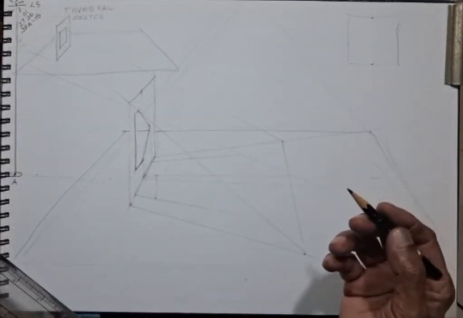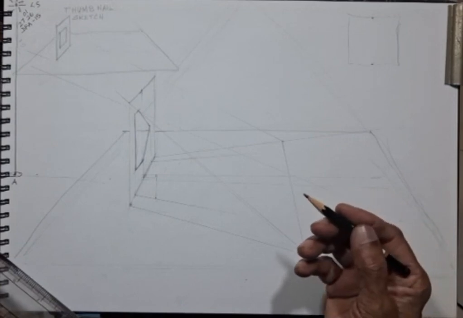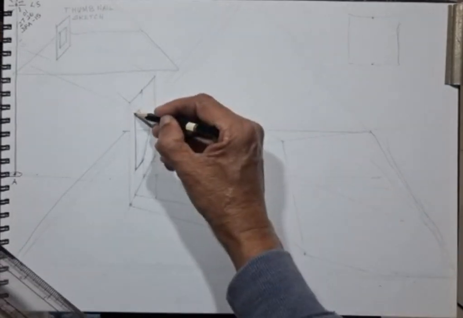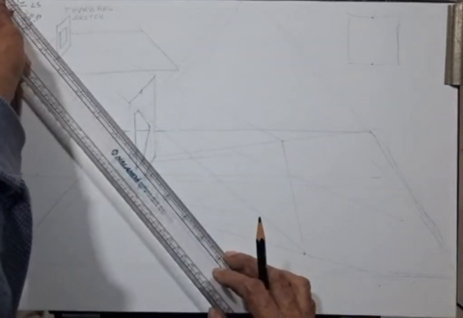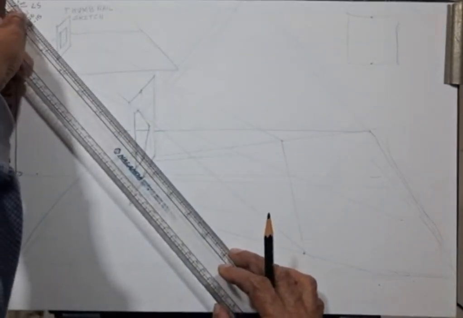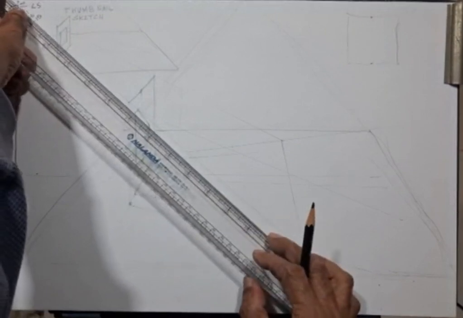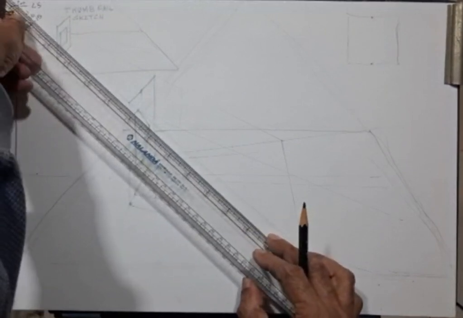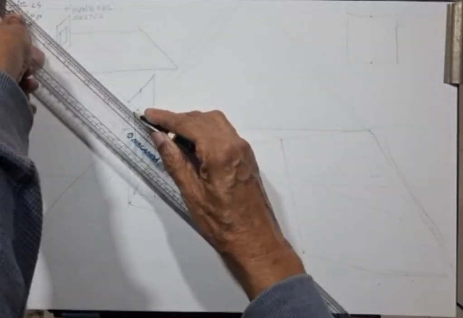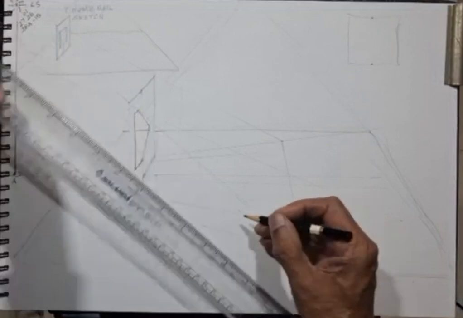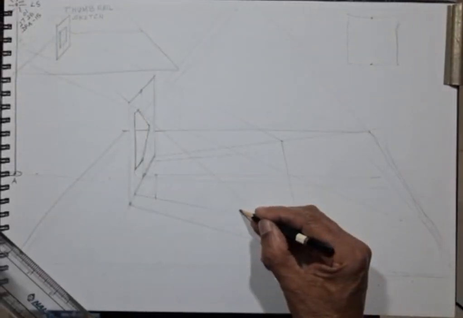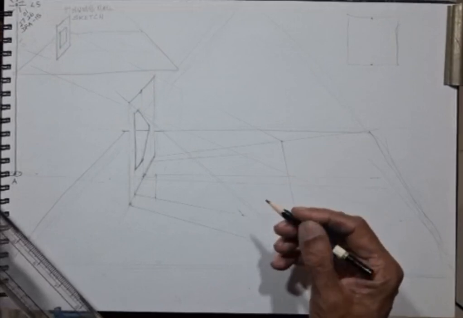Why is it going like that? I think it went too narrow. Okay. So from here, through the top point here, I make a marking. That is the marking.